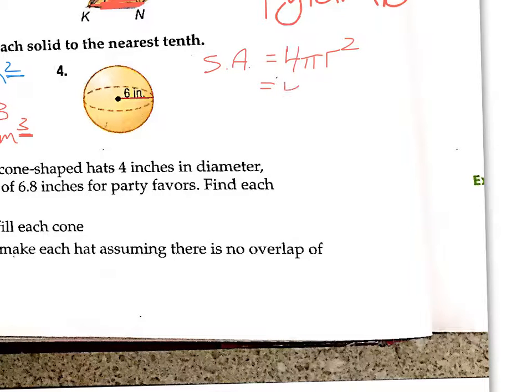So we do 4 pi, r is our radius, which is 6 here, 6 squared. So obviously you want to have a calculator handy. So 4 pi, type in 6 squared, and you get approximately 452.39 inches squared.